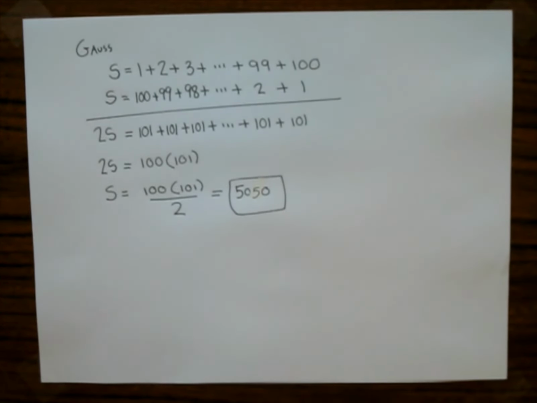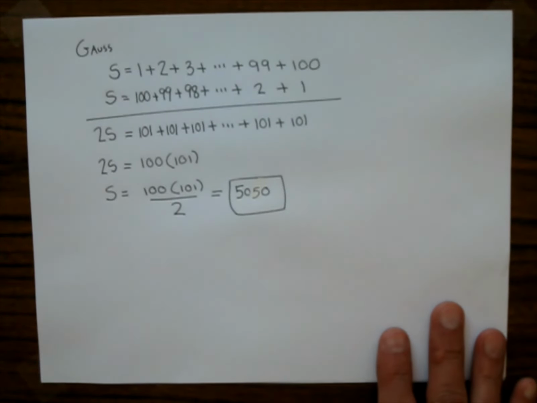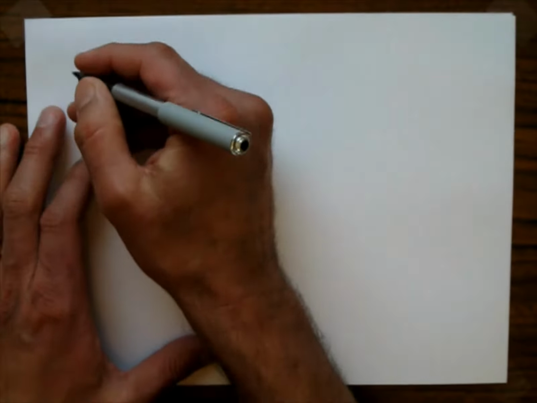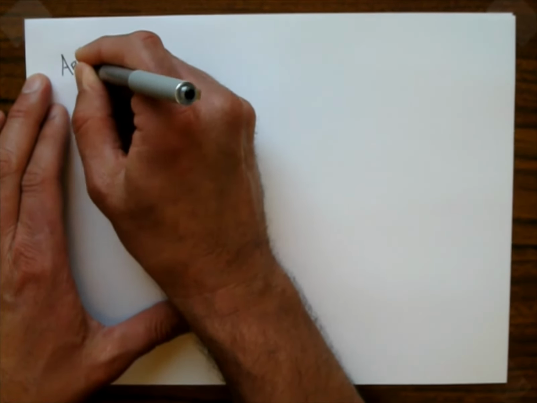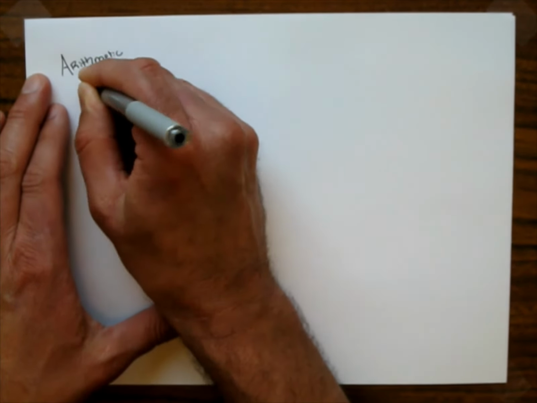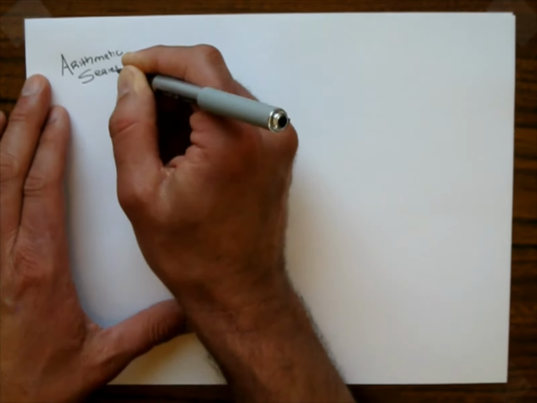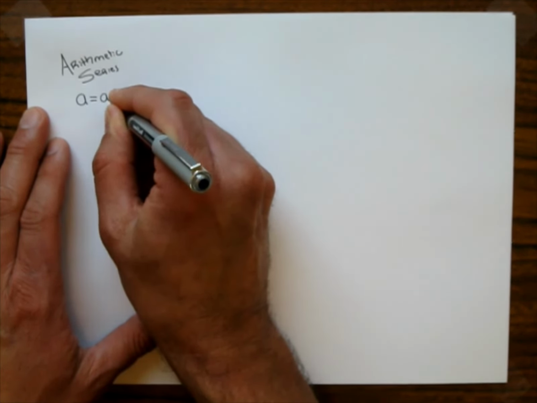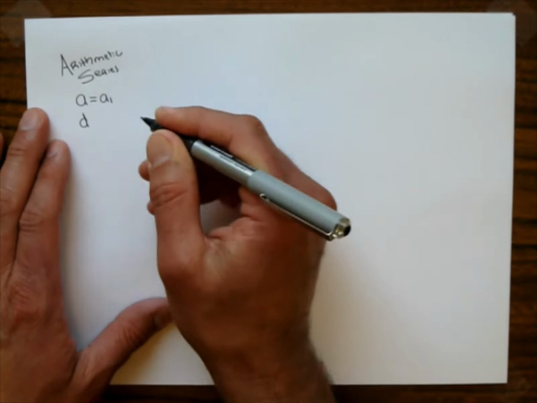I mean, is it a story we would tell our friends? Probably not. What I'm trying to do on these next few pieces of paper is do a derivation of some formulas, and then we'll put the formulas up. So what am I going to do? Well, I've got an arithmetic, and we're going to call it a series now because we're going to add them up.